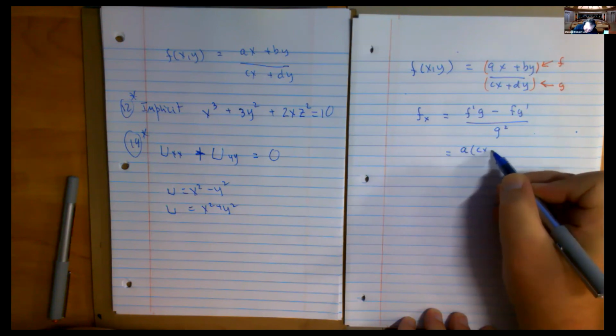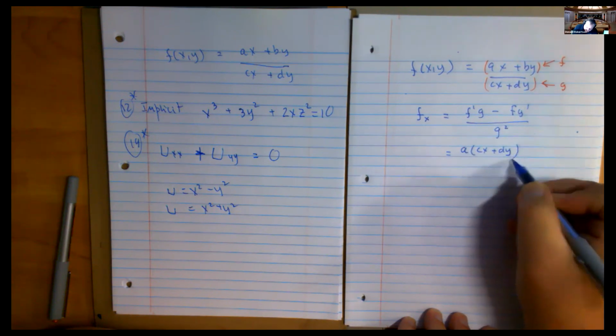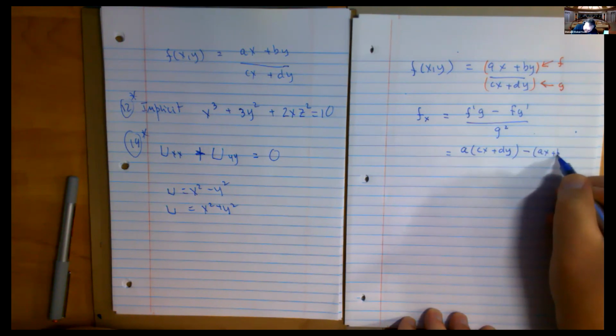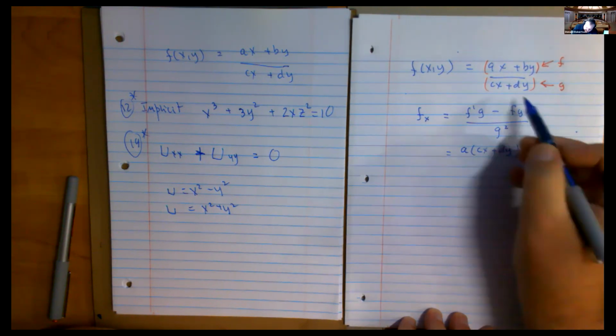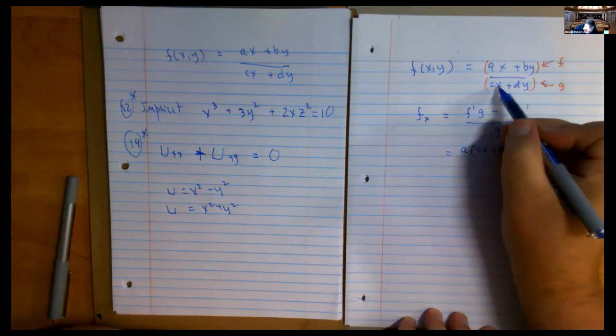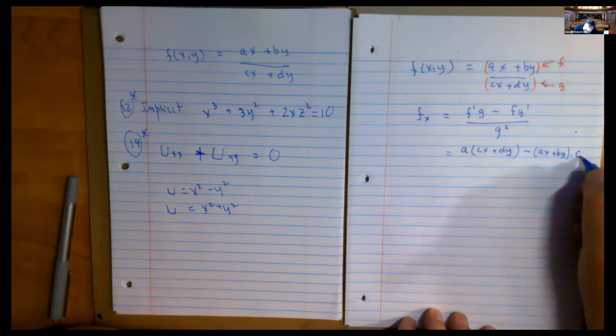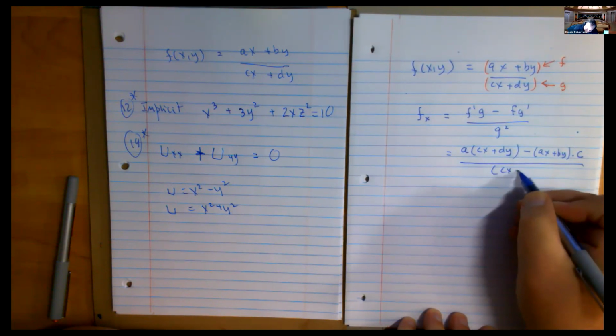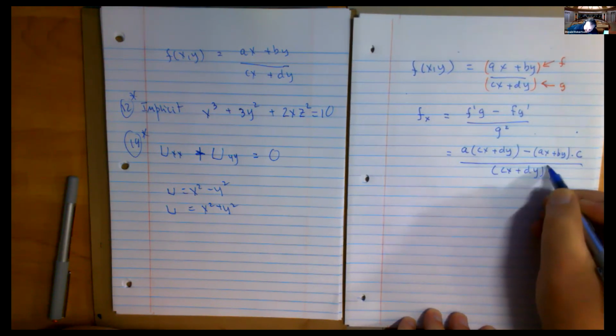You then leave that guy alone. Then you leave the top alone, and you differentiate the bottom. Partial derivative with respect to x gets you c. And then the bottom gets squared.